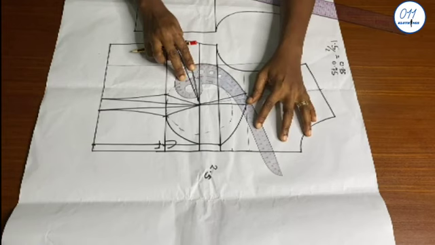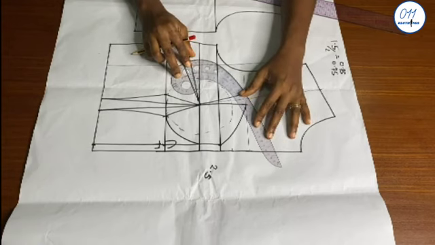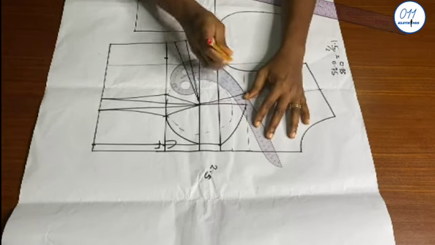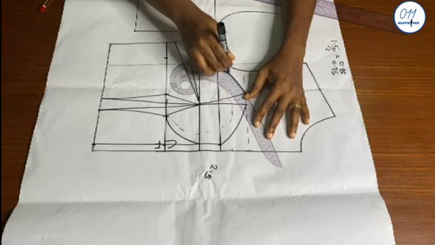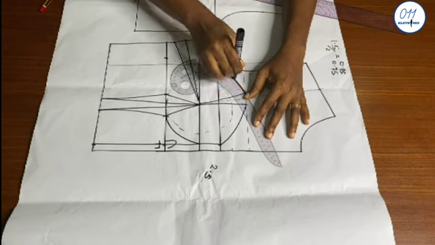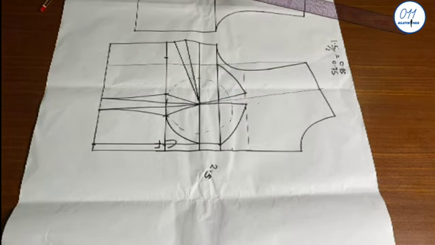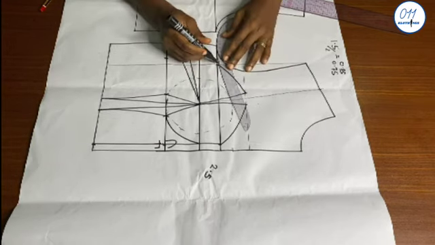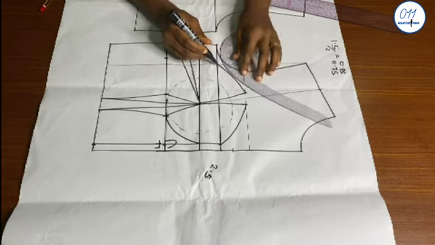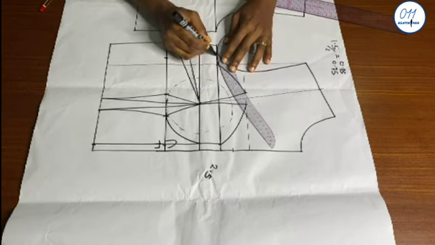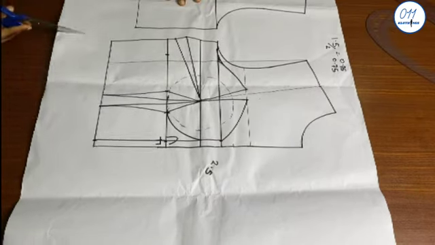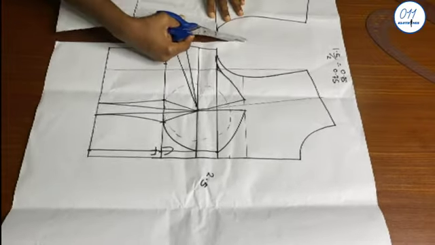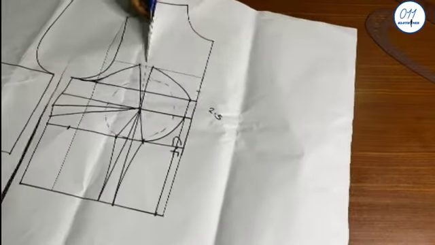That is the second overbust dart leg to the armhole line like this, making sure I'm not going beyond the vertical guideline that I drew. I will correct the sharp angle here using my curve. I will now slash the middle of the pattern like this and also the mid shoulder line.